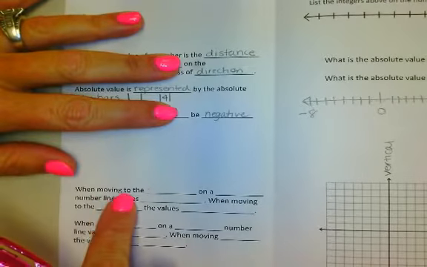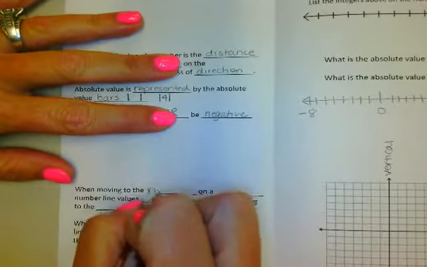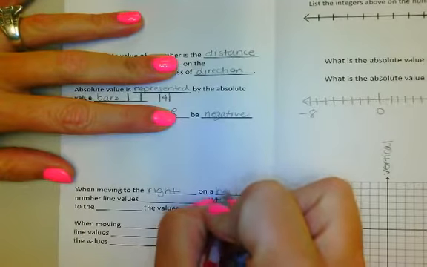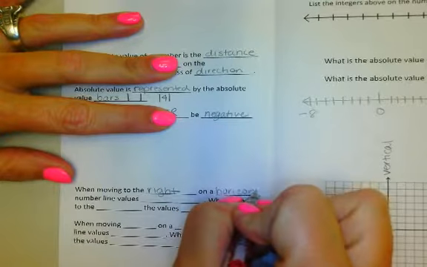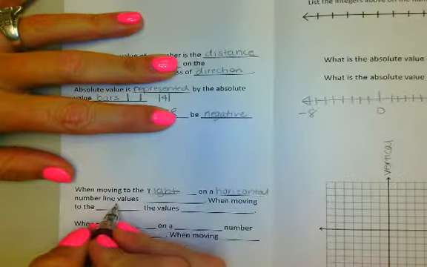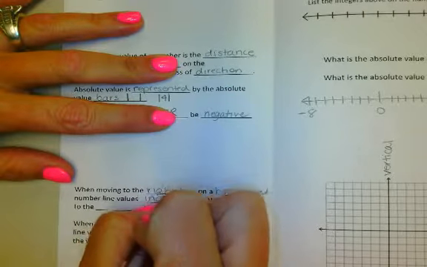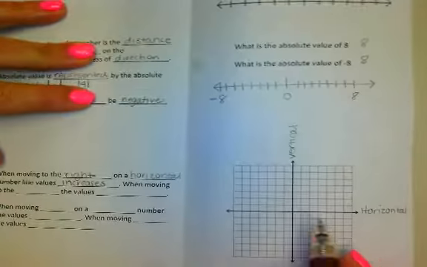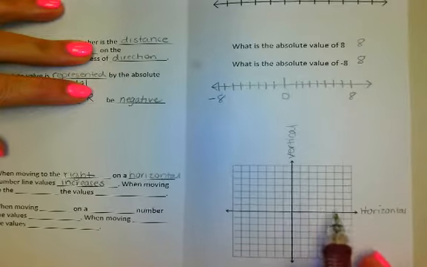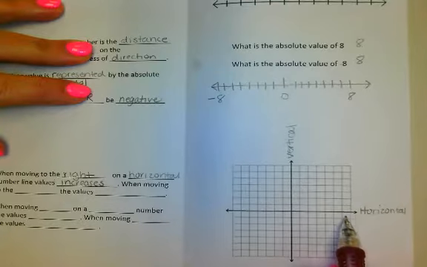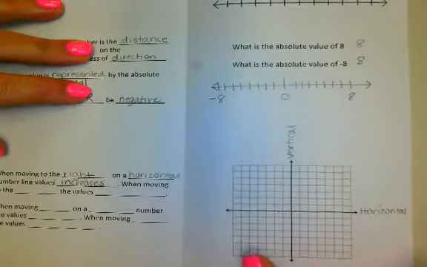Now we're going to talk about the way that things move on the lines, okay? So when moving to the right on a horizontal number line, the values increase. So, for example, this would be positive, and they increase. 1, 2, 3, 4, 5, 6, 7, 8, 9, 10, so on.